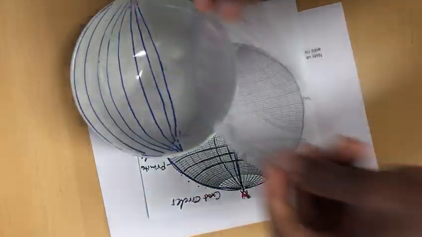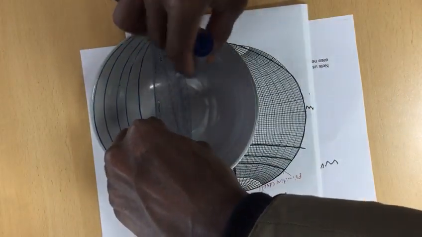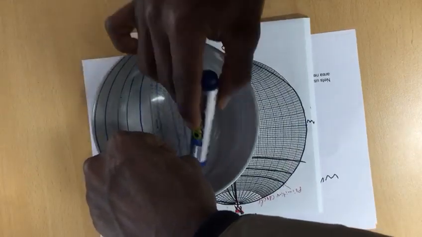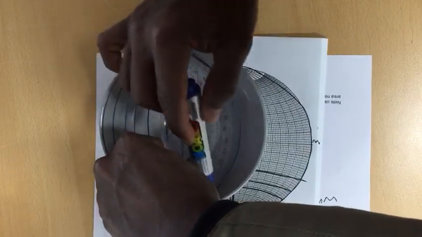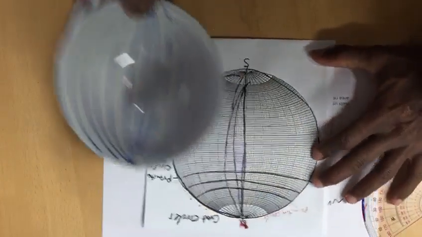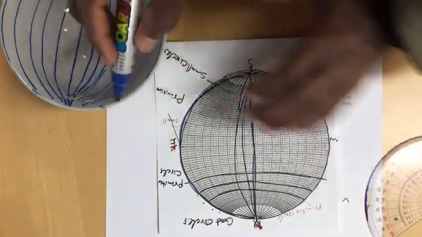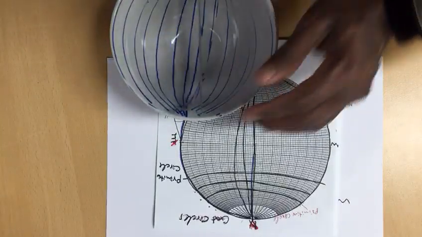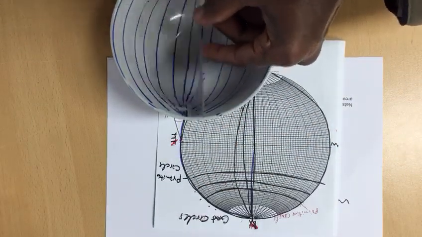In the opposite direction it is also the same, from here, and the dips also change: 80 degrees, then 70, 60, and so on, until we get the primitive circle. Here the great circles and primitive circle are formed, and those great circles represent planes that have the same strike but different dip, a changing dip.